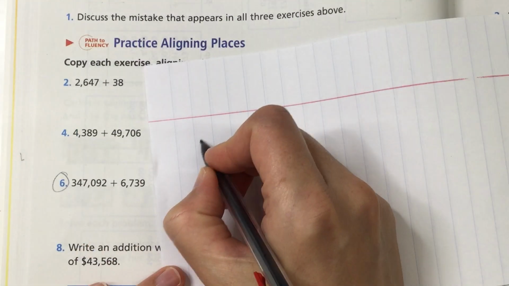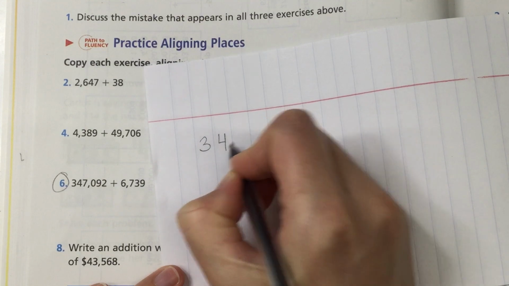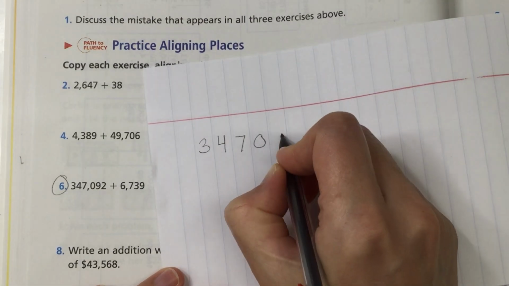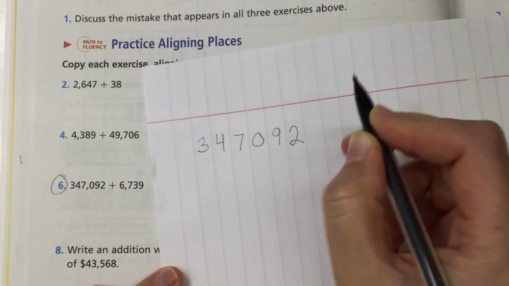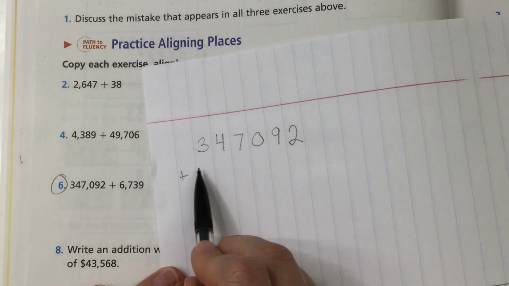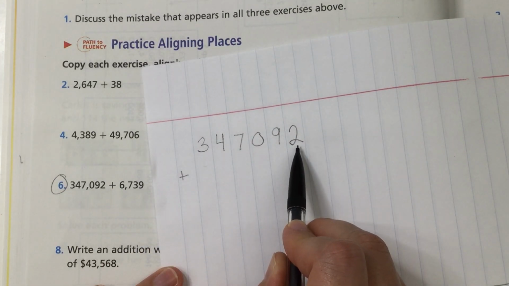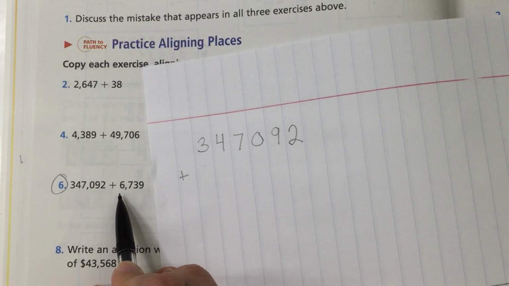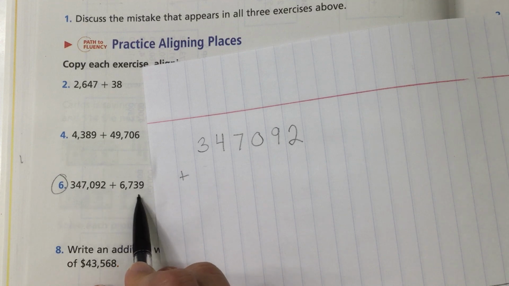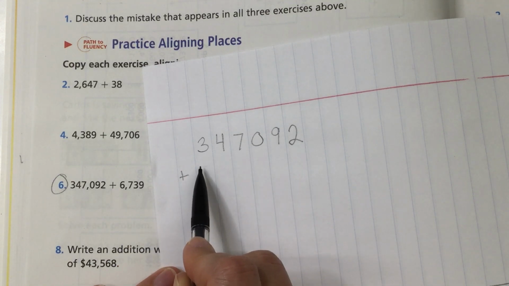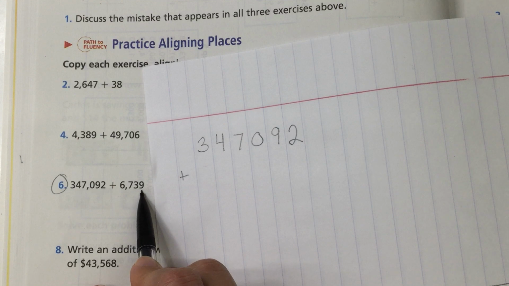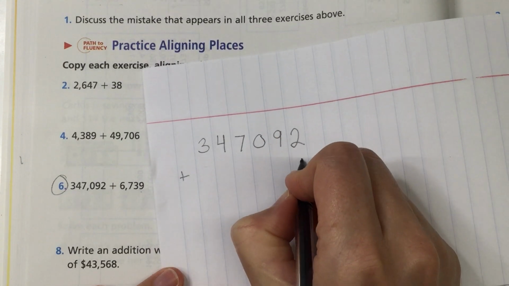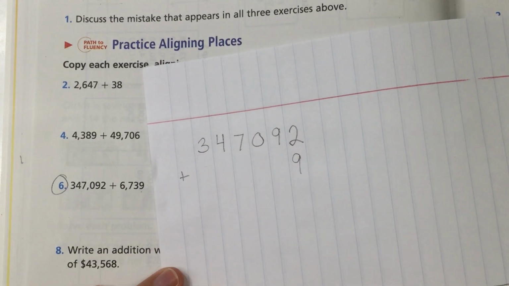So the reason why I am making you use lined paper, and yes, you'll have to show me this, is I want each of the digits to have a place value lined up so that they can stay in their lane. And then when you have another number that has less digits than this number, we have to make sure that the digit in the ones place actually lives in the ones place.